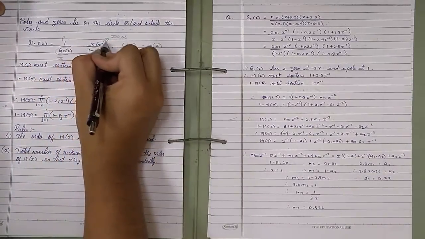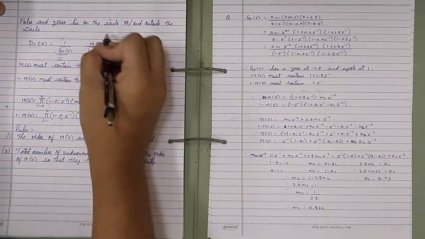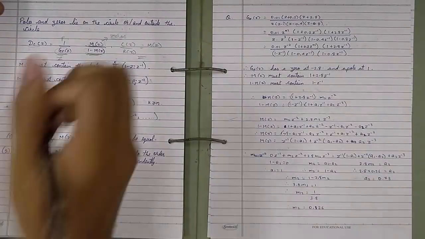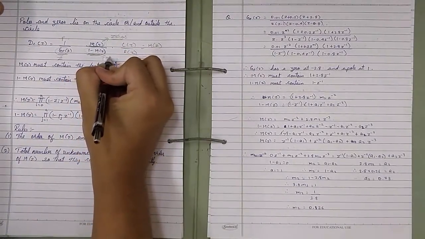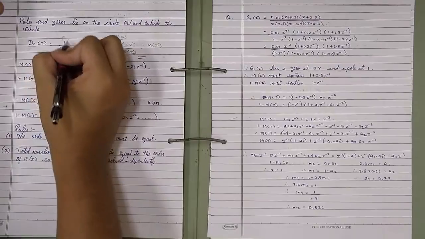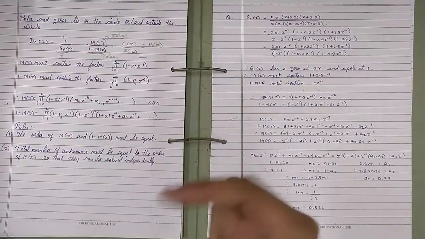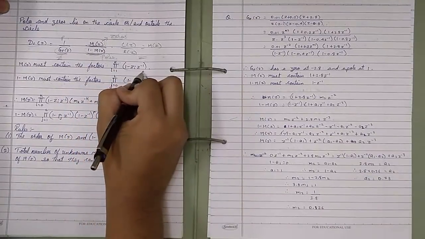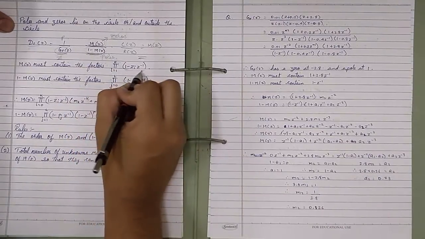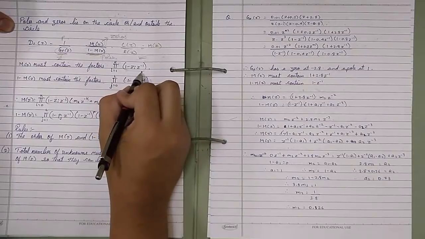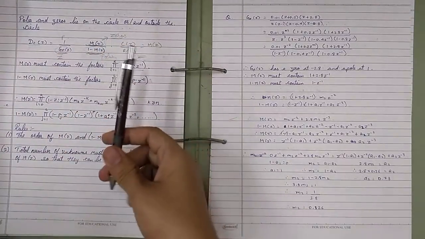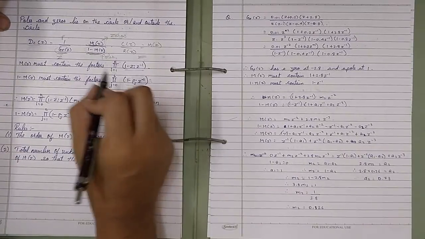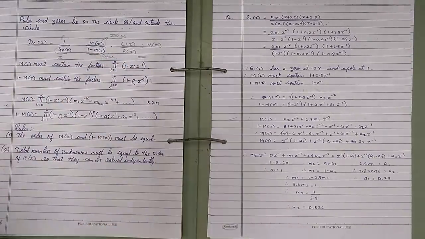So M(z) should have the zeros which lie on or outside the circle so that they can cancel out with Gp(z)'s zeros, and 1 minus M(z) should contain the poles which lie on or outside the circle, to cancel out the poles of Gp(z) which are in the numerator. So M(z) must contain all the zeros which lie on or outside the circle, and 1 minus M(z) must contain all the poles of Gp(z) which lie on or outside the circle.